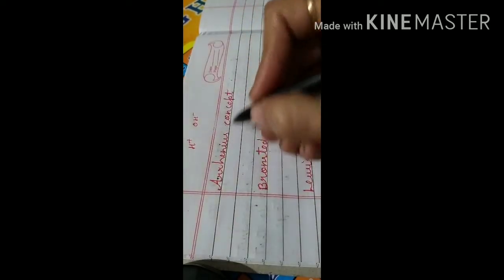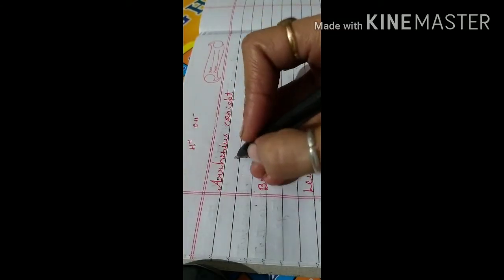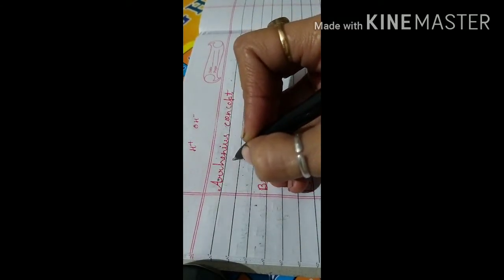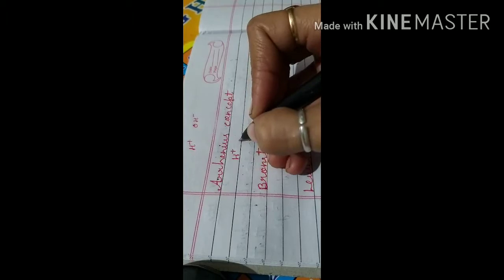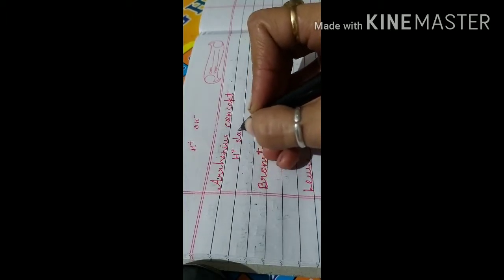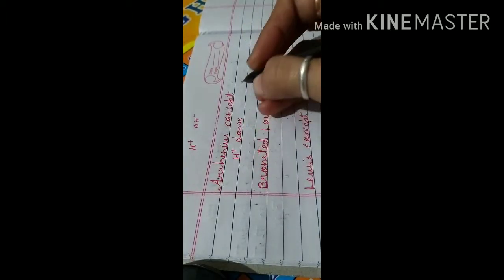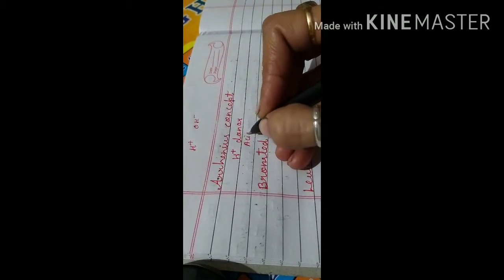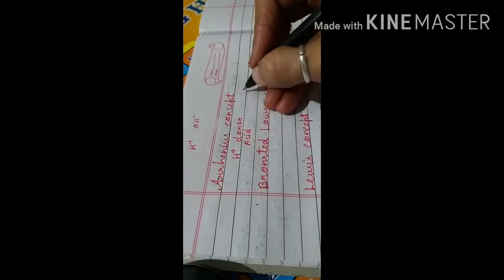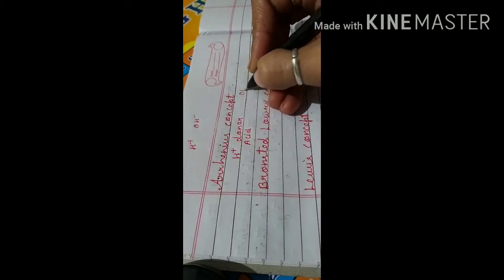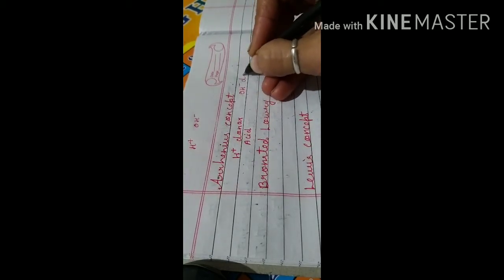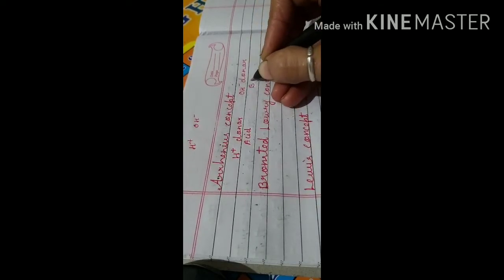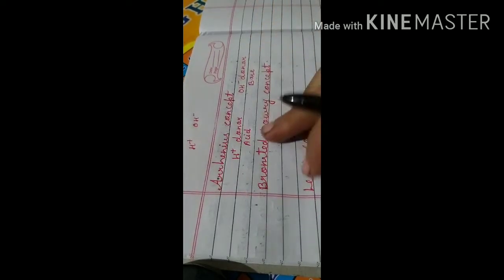According to Arrhenius, any substance which is an H plus donor, able to liberate H plus ion, will be acidic in nature. Any substance which liberates OH ion, an OH donor, will be basic in nature. This was the simple concept given by Arrhenius.